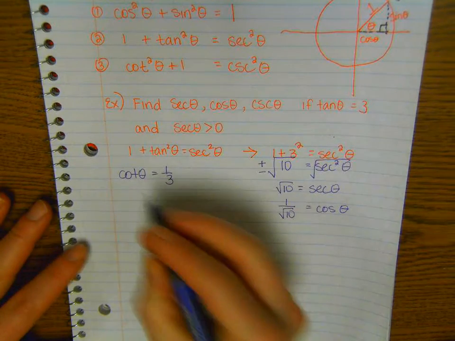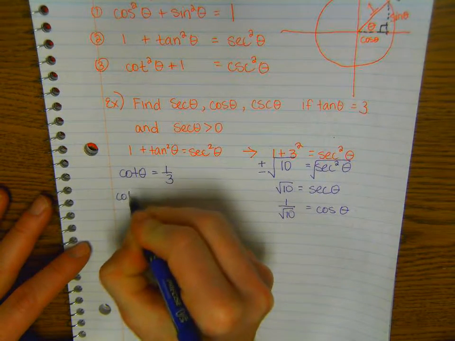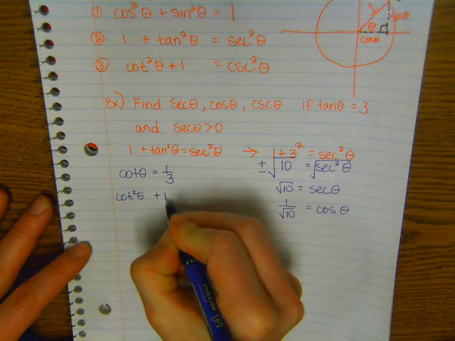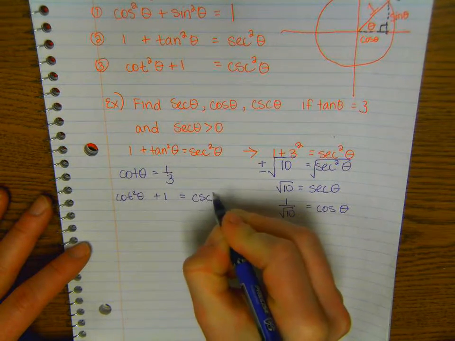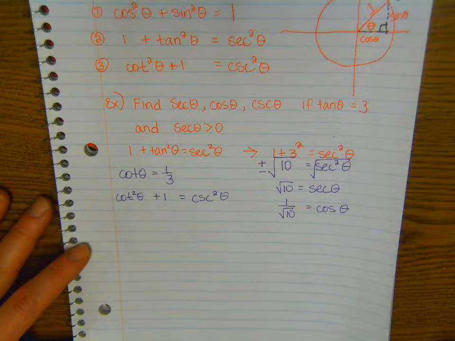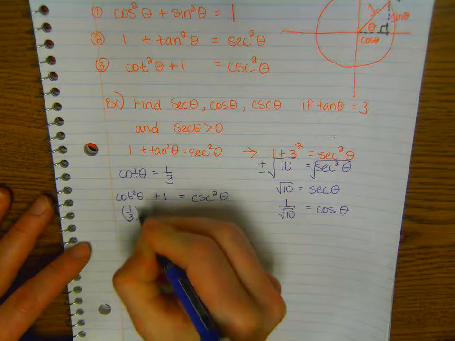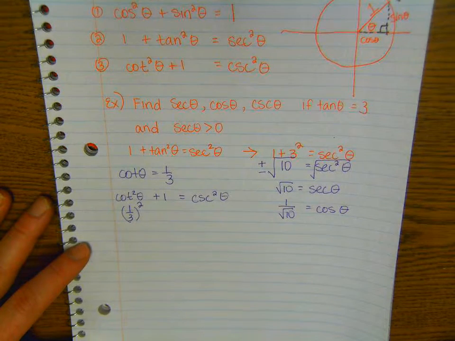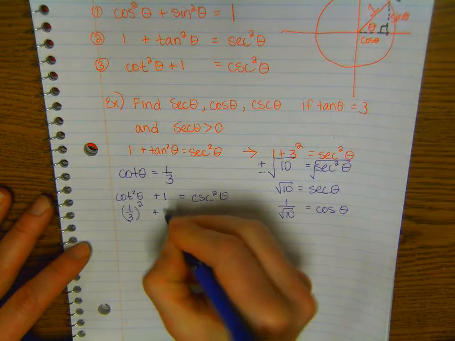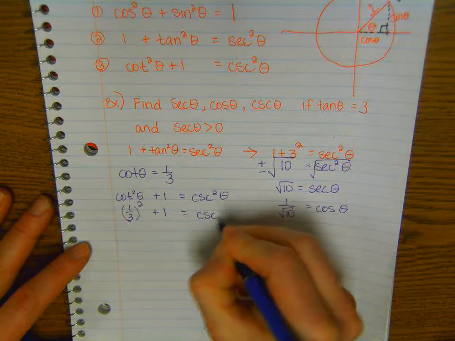So I'm going to write the third one, cotangent squared plus 1 equals cosecant squared. I'm going to leave them as fractions. I'm not going to use my calculator. We can do that in our heads. 1/3 squared plus 1 equals cosecant squared.